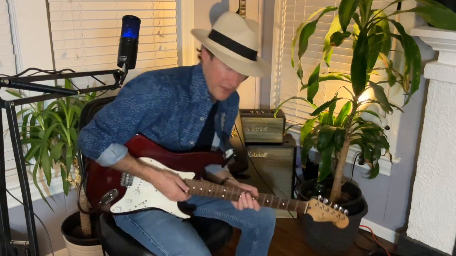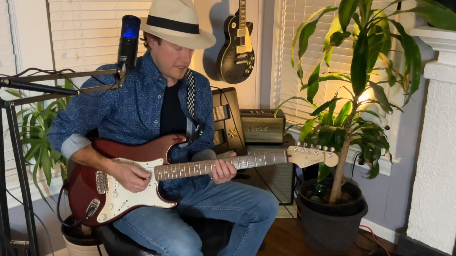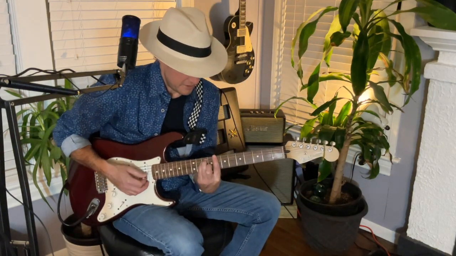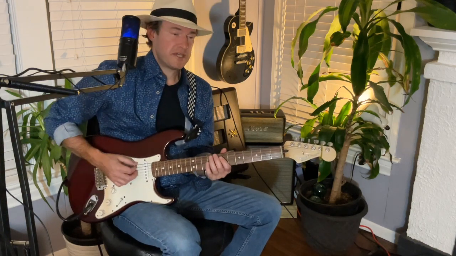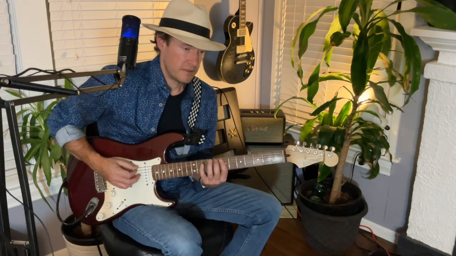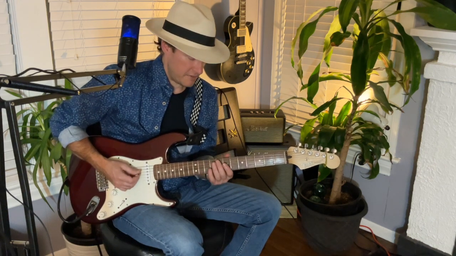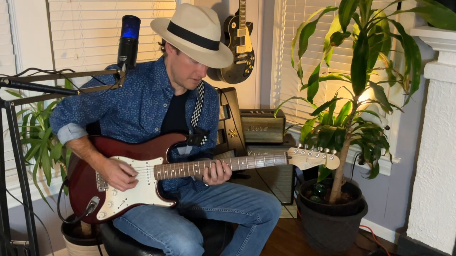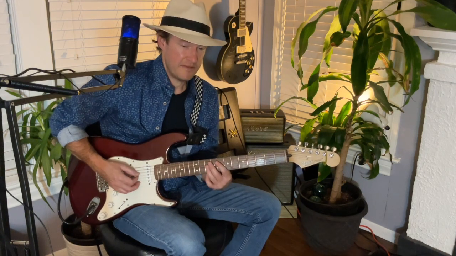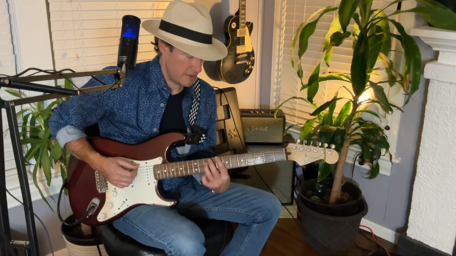turn off my echo pedal there. So if we're in the key of C major, the C major scale, there's 8 total notes in that scale, right? The first and the 8th note are C's, an octave apart.